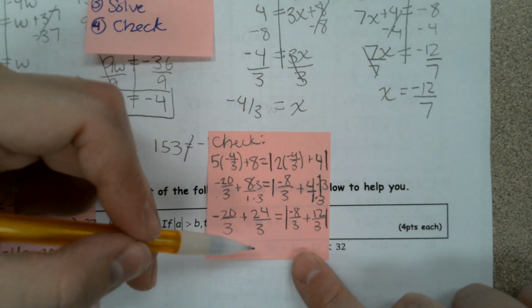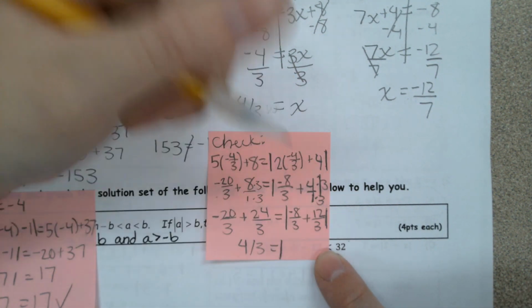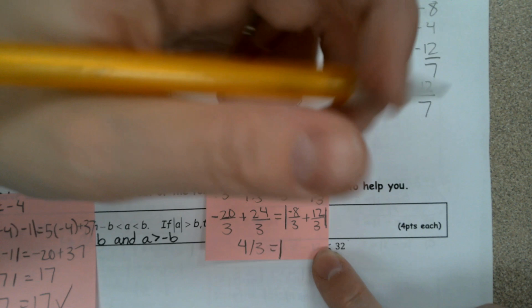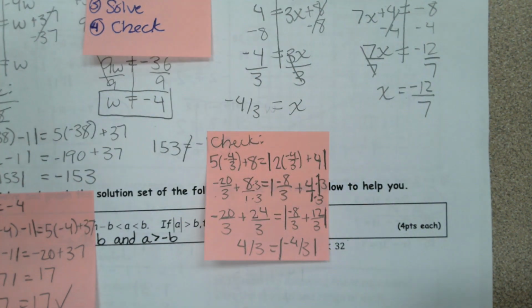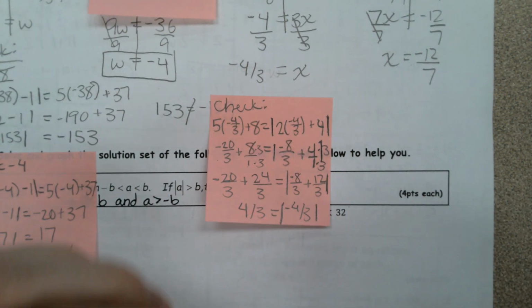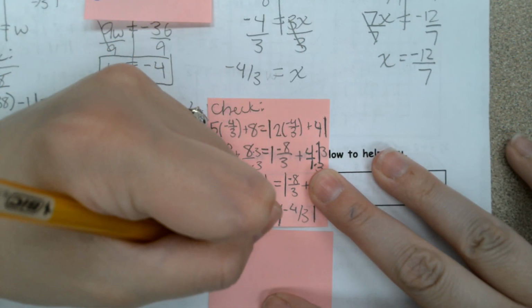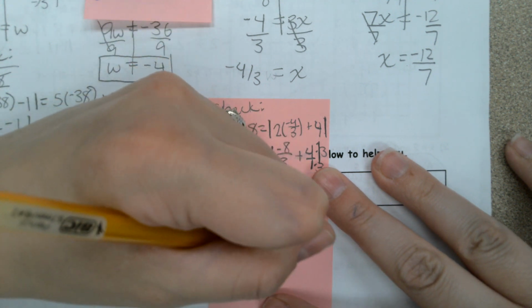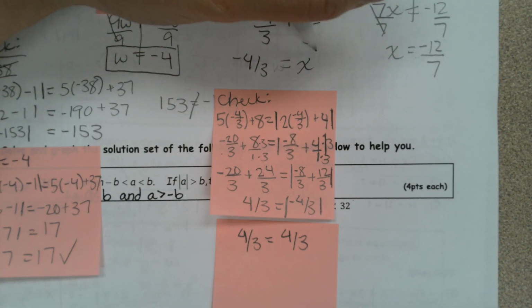Negative 20 over 3 plus 24 over 3 is positive 4 over 3 equals negative 8 over 3 plus 12 over 3 is negative 4 over 3. And then finally, I have the absolute value of negative 4 over 3, which is going to give me positive 4 over 3. So I just have 4 over 3 equals 4 over 3. So our fraction here does work. So our answer of -4/3 does work.